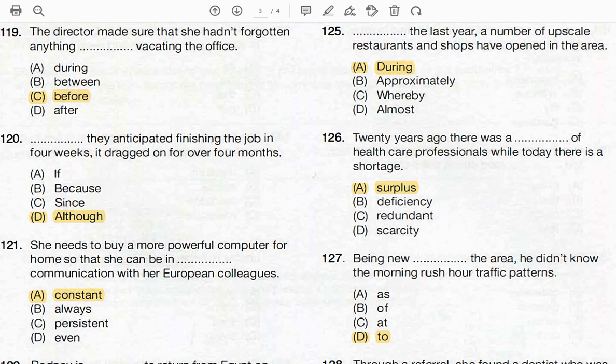B option, always, is an adverb. C option, persistent, works grammatically but suggests an urgency that is not compatible with the meaning of the sentence. And D option, even, can mean constant, but it's not used to describe communication.